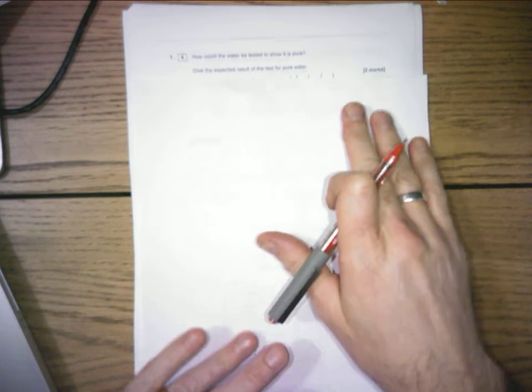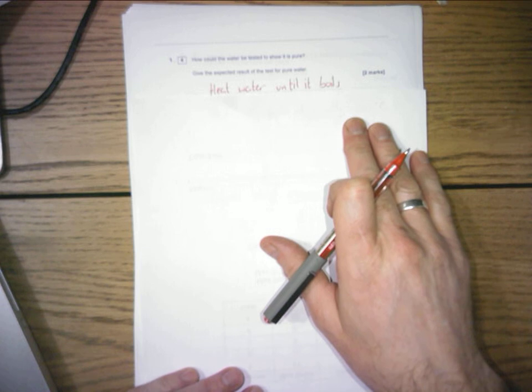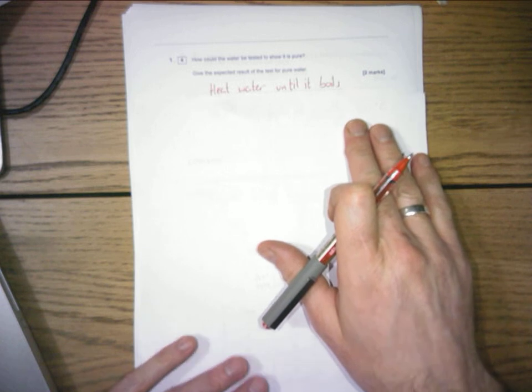What's next? How could the water be tested to show it's pure? Okay, there's a nasty question because you didn't know this really. Well, maybe you should have known, but this was in the unit that we're doing now, the analysis unit. The expected test for pure water was nothing to do with universal indicators. All we're going to do is heat the water until it boils. For a mark, when it boils, if it's pure, it will boil at exactly 100 degrees C. If it's impure, it will boil at a temperature greater than 100 degrees C.